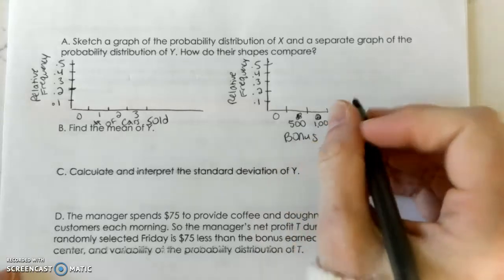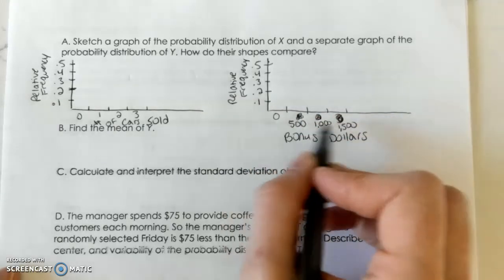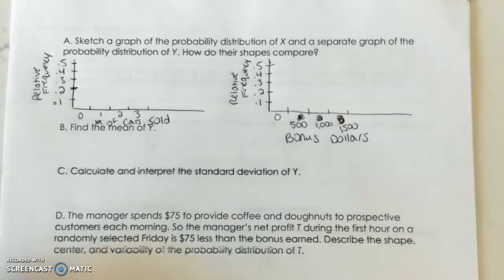I tried everywhere to find whiteout in my parents' house, and they just don't have it. So you're going to have to live with this ugly sketch. It's one of my few flaws.